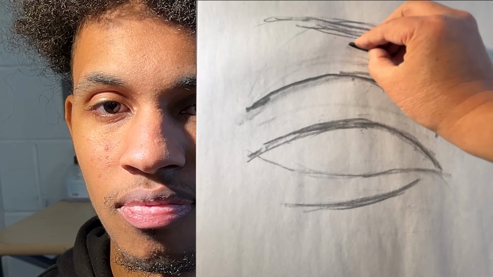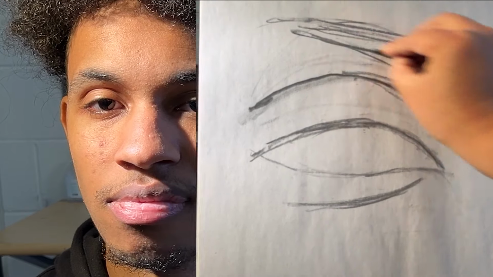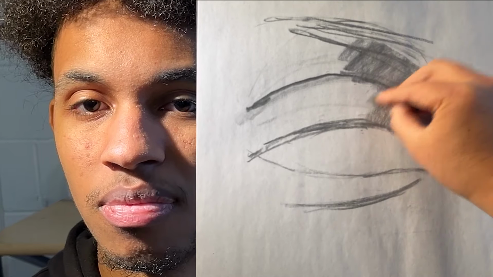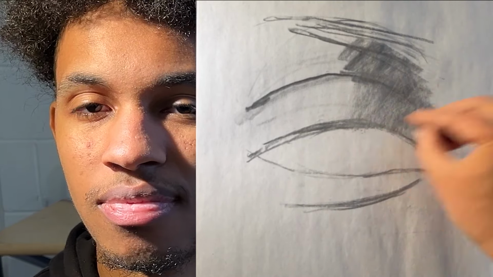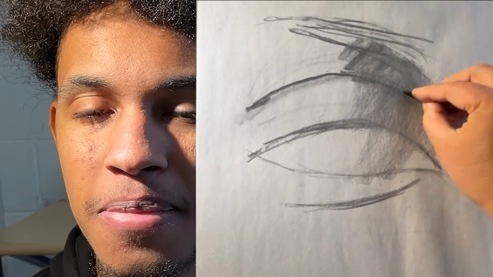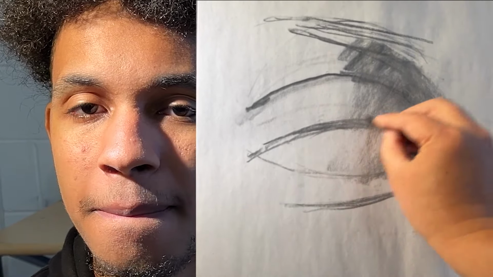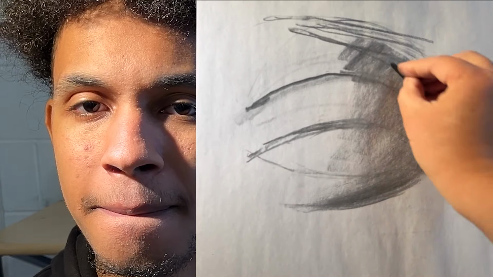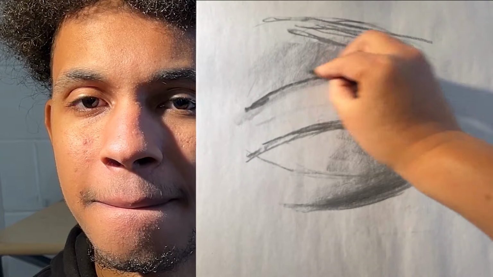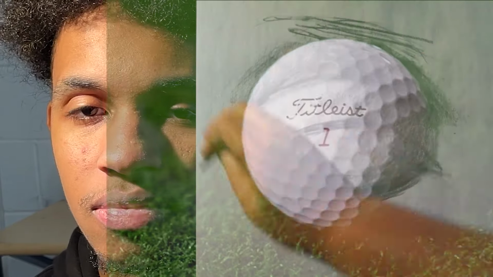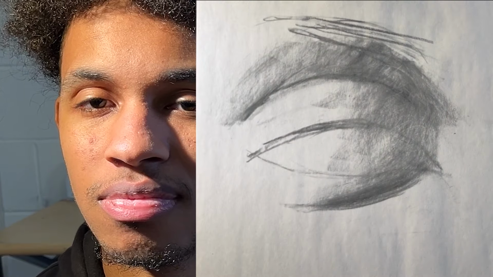Now I'm going to look at the shadow side. You see the shadow side over here? And the shadow side over here? Look at that. Now we create the illusion of the form of the eye. Can you see that? And the lower eyelid, like that. And can you see? Now it looks like this is a ball shape.